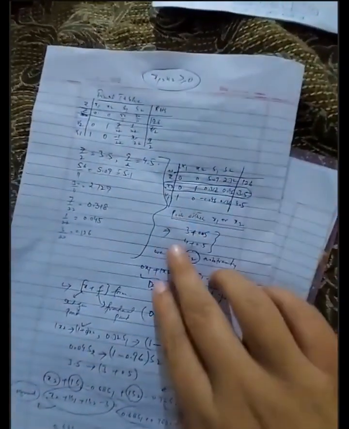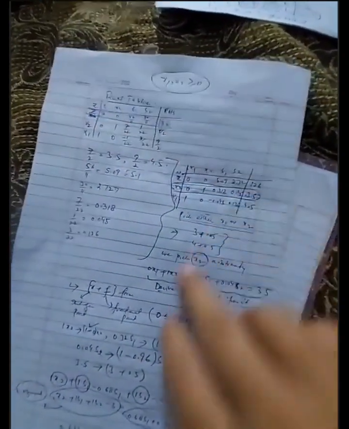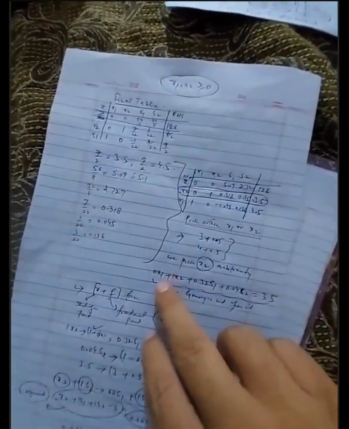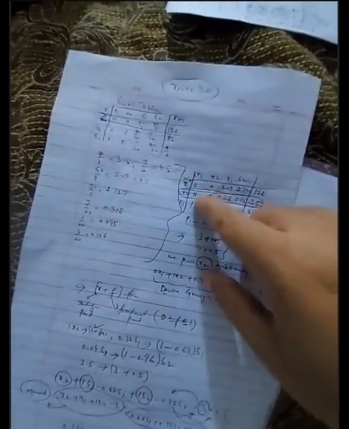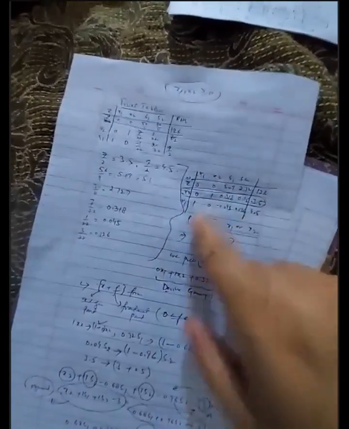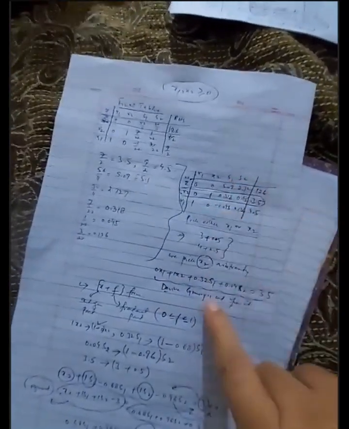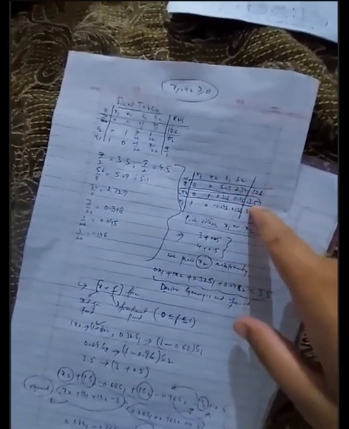And we will write this whole constraint into the algebraic form. Here the coefficient of x1 is 0. So I wrote 0x1 plus 1x2 plus 0.32 S1 plus 0.04 S2 equal to 3.5.